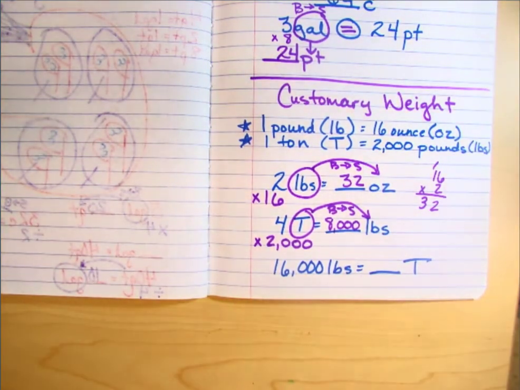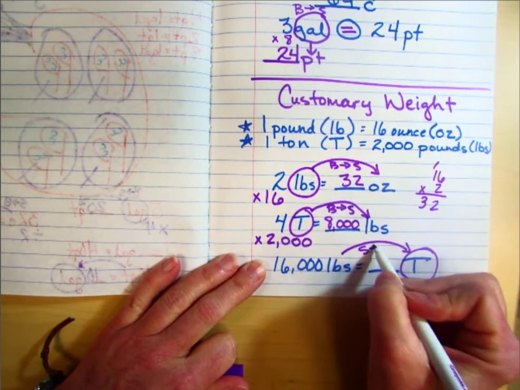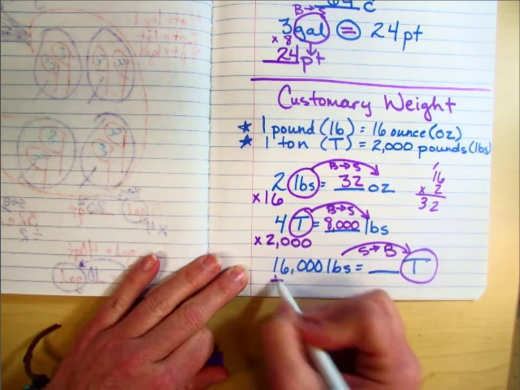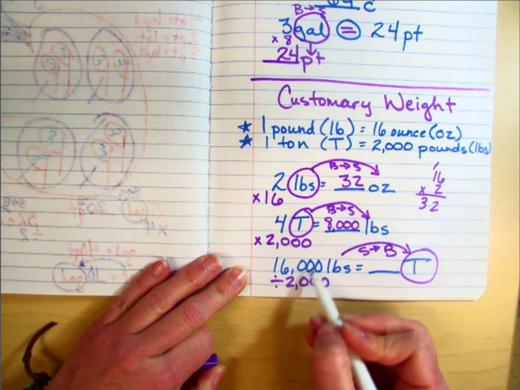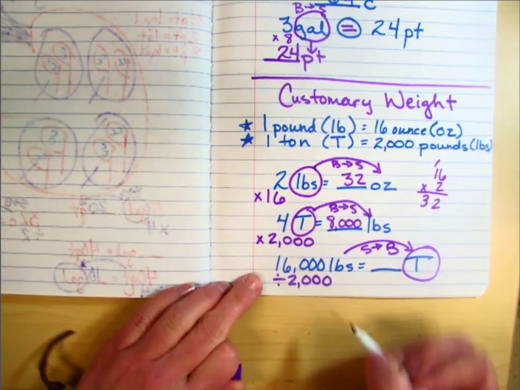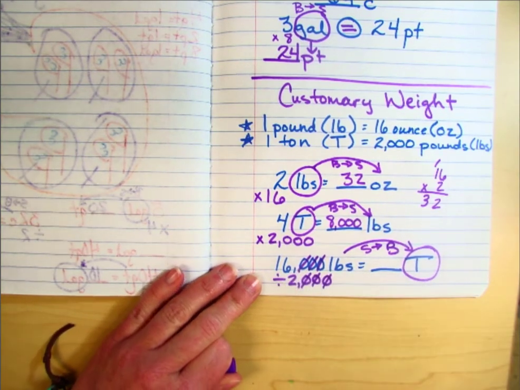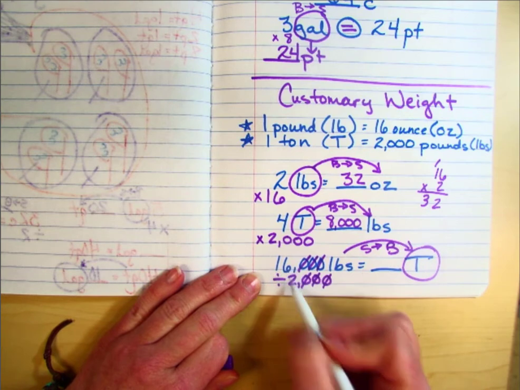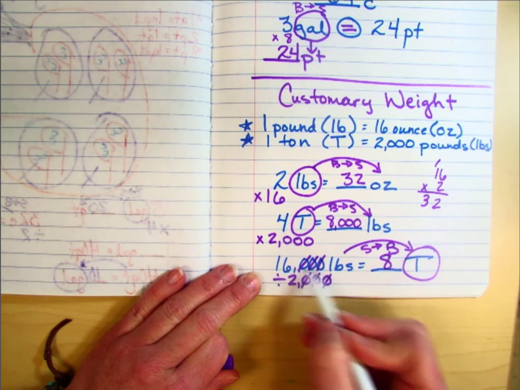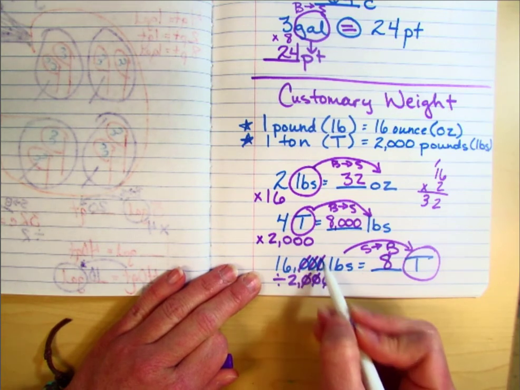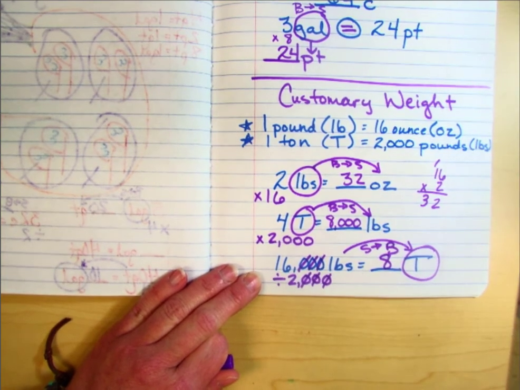My big is my ton, so I'm going small to big. We divide the pig. I'm doing 16,000 divided by 2,000. Remember our trick, when we divide and you have zeros on both sides, you can cancel the same number of zeros as long as it's on the same side. 16 divided by 2 is 8, and I have 8 tons. So make sure if you're crossing out zeros, if you cross out 1 on one side, you're crossing out 1 on the other so you don't accidentally have the wrong number of zeros.